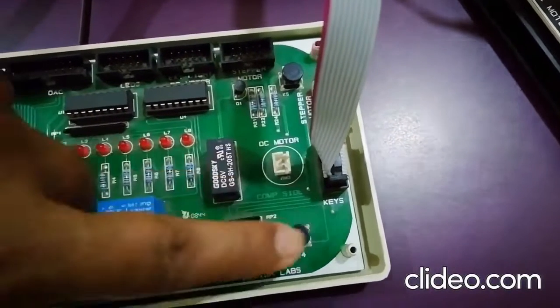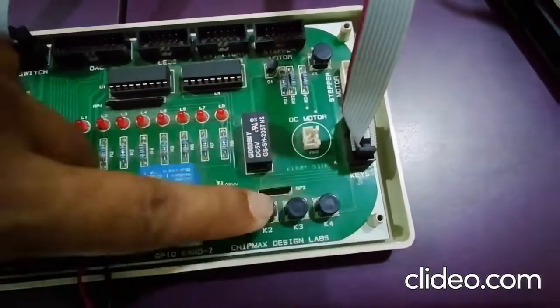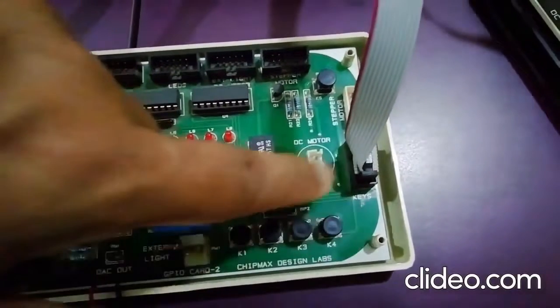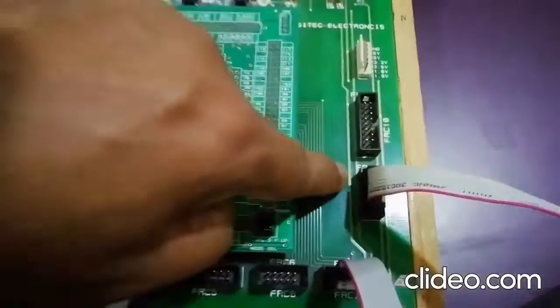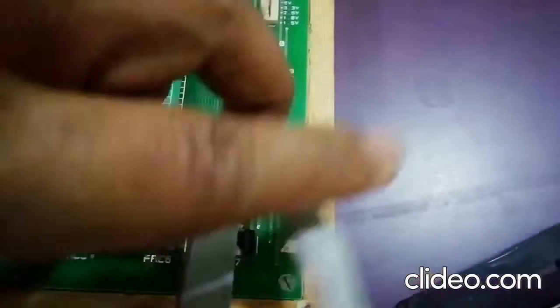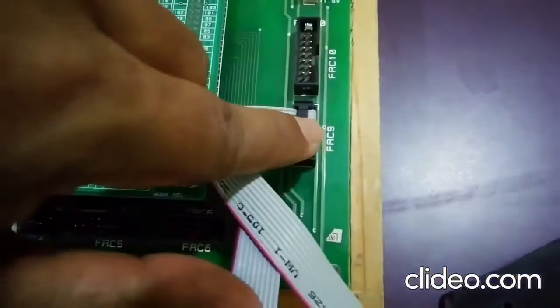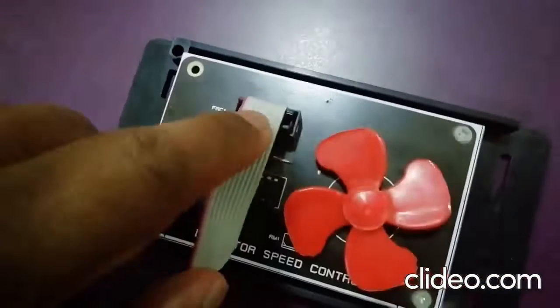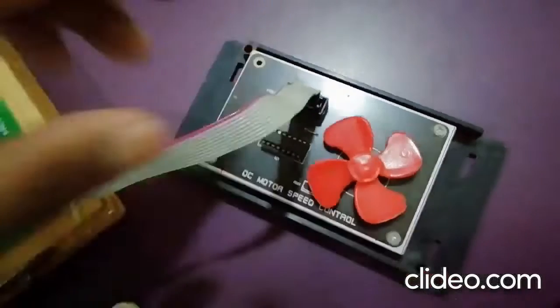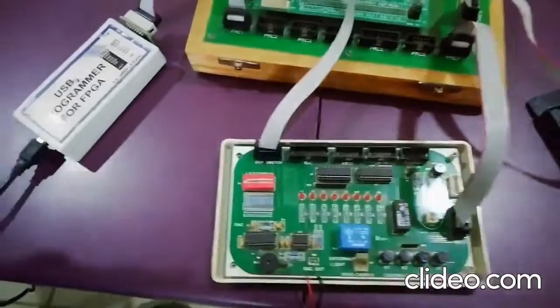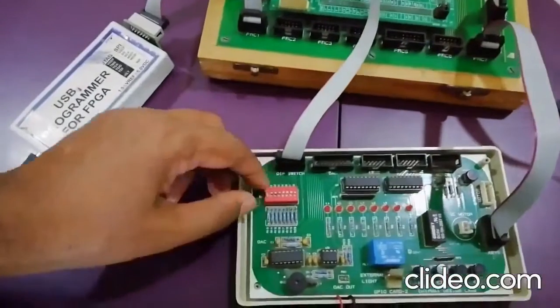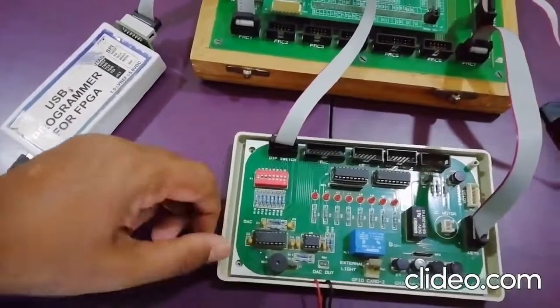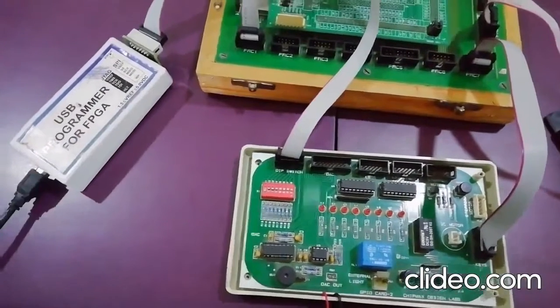This is actually your GPIO, general purpose input output. And your FRC9 from your board is connected to the DC module, the DC motor module. You should be able to see Program succeeded, after which this becomes fully functional.